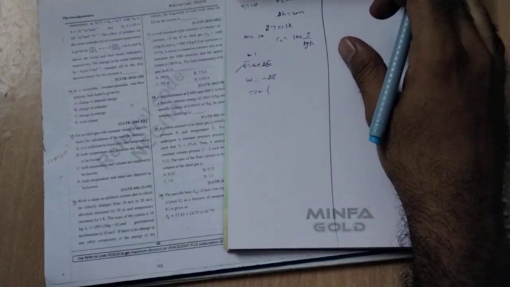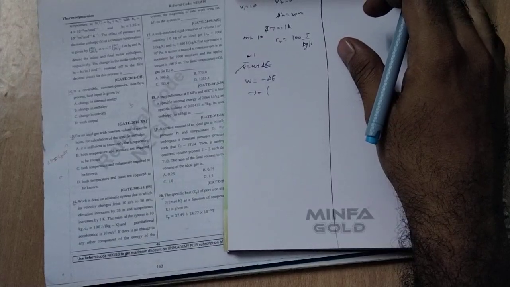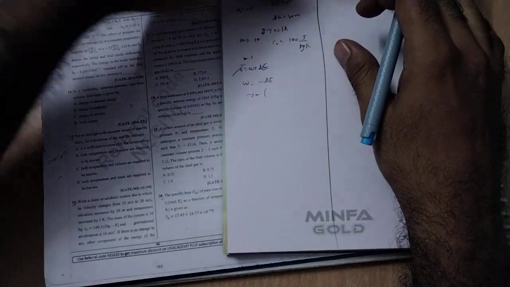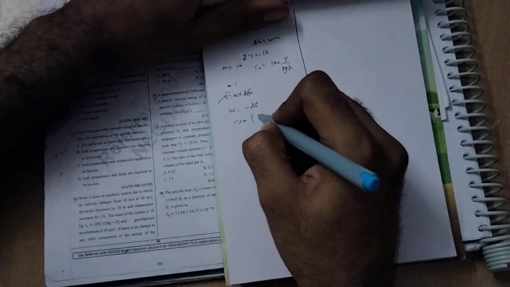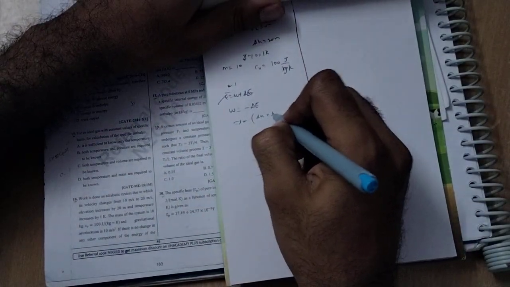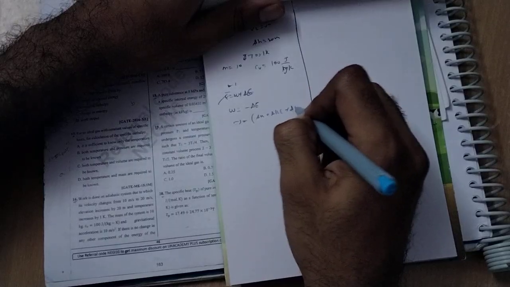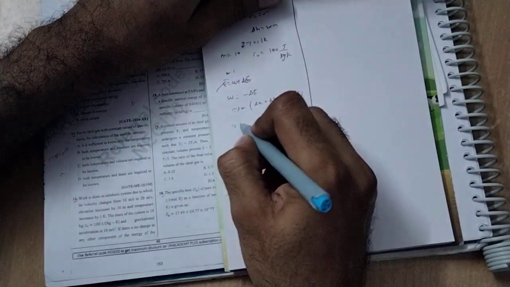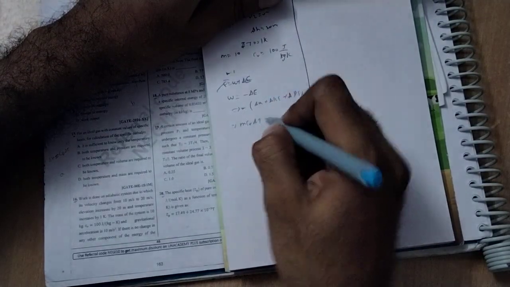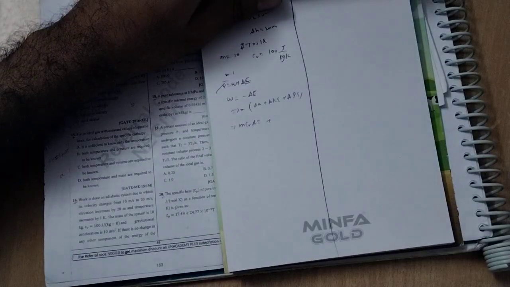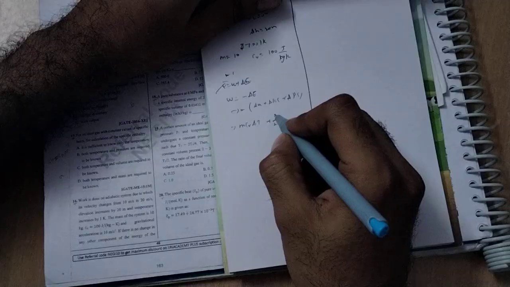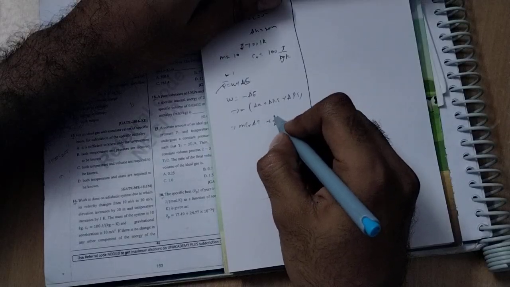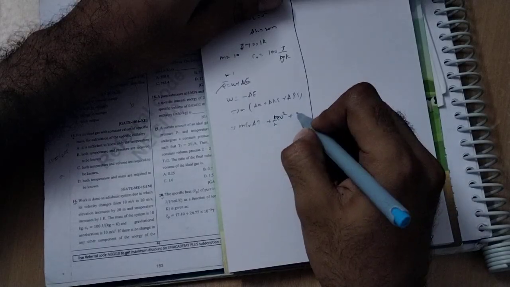They are asking the magnitude. So change in internal energy plus change in kinetic energy plus change in potential energy. This is m Cv delta T plus 1 by 2 m v square plus m g h.